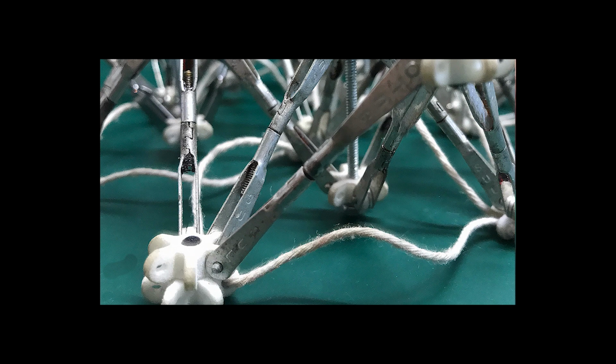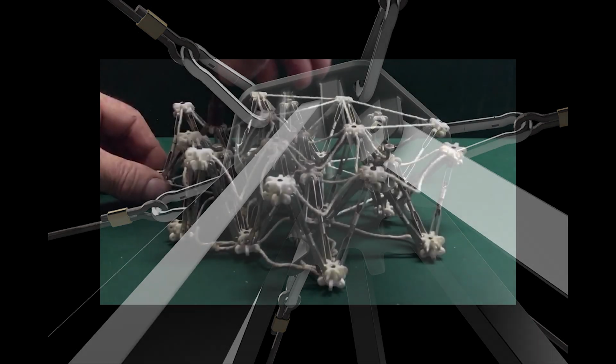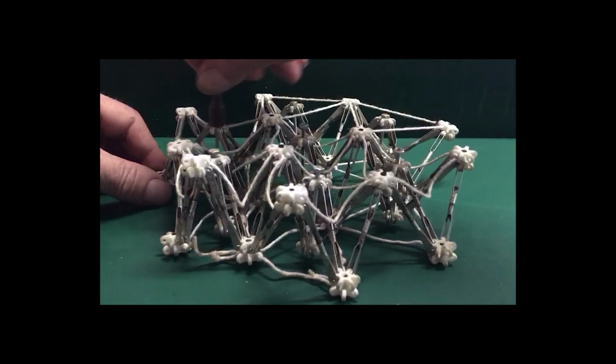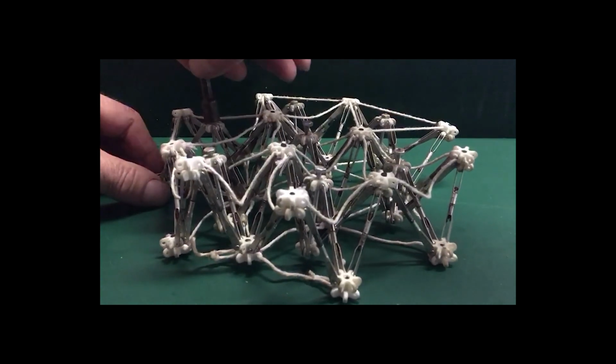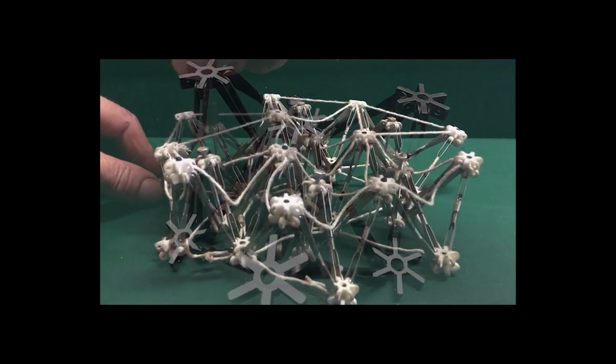Each node has 6 pin-jointed connectors to accommodate a maximum of 6 struts. As the central post-tensioning actuator is shortened, the actuated cables are lengthened. When the central post-tensioning actuator is lengthened, the actuated cables are shortened.